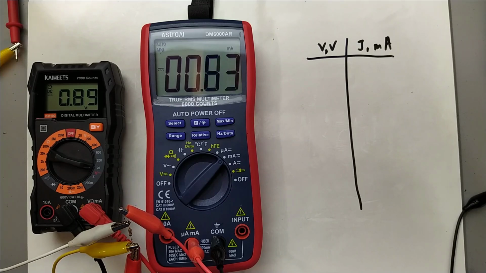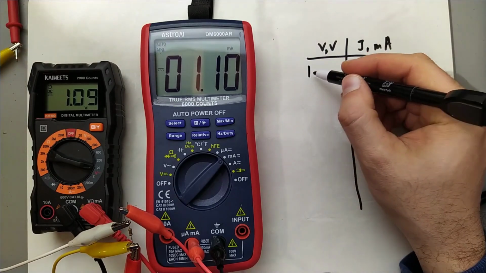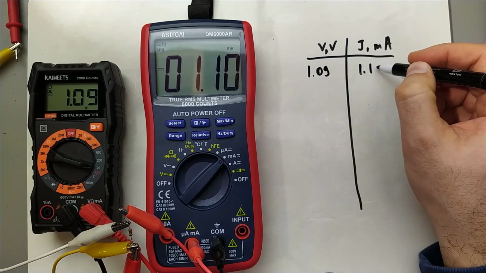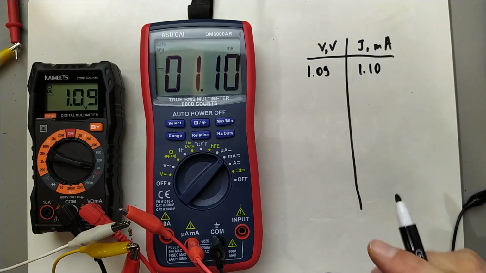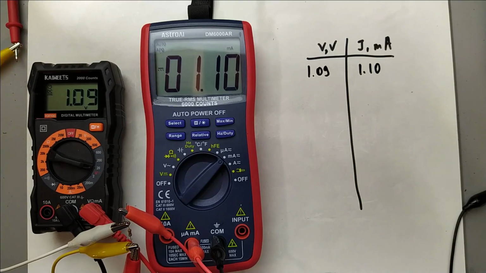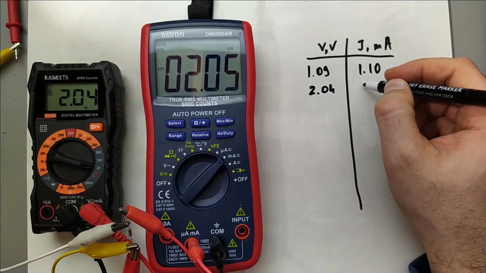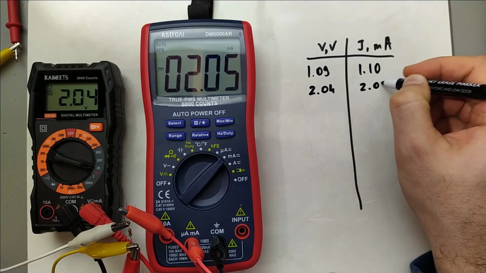So let's go first to 1 volt. It's around 1.09 volts, and we have 1.10 milliamperes. So let us go higher. Let's say 2 volts. And so it's 2.04, and here is 2.05.